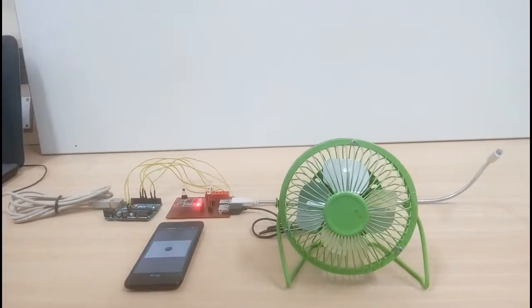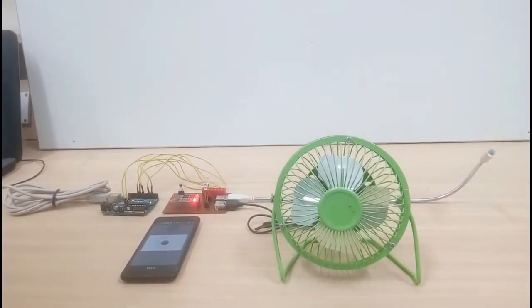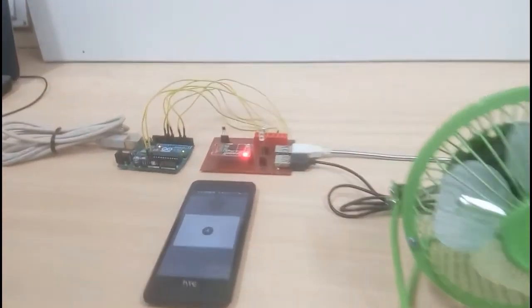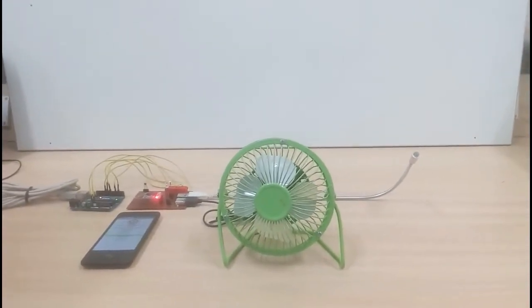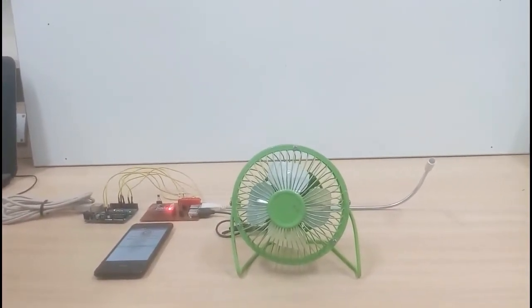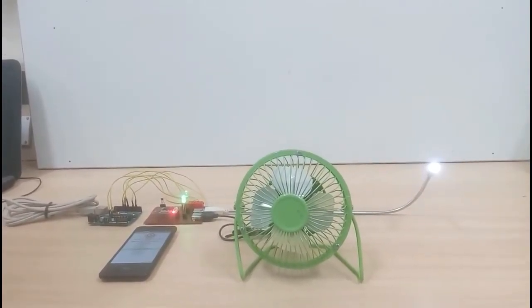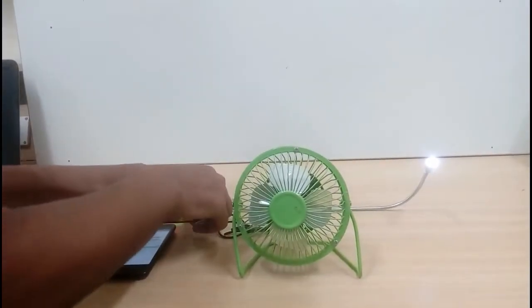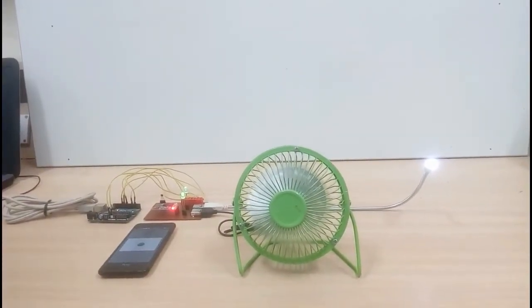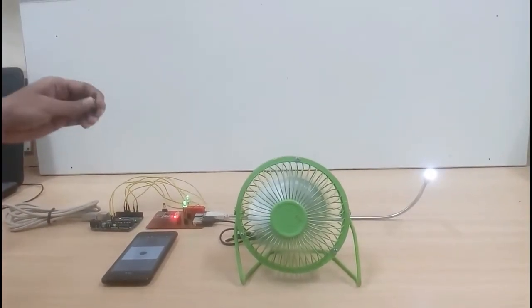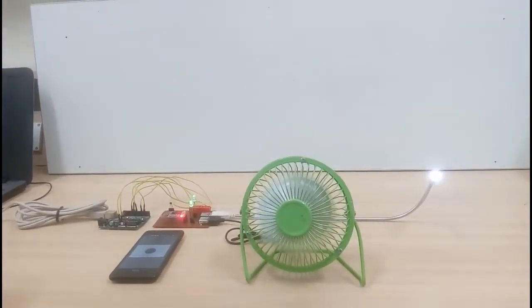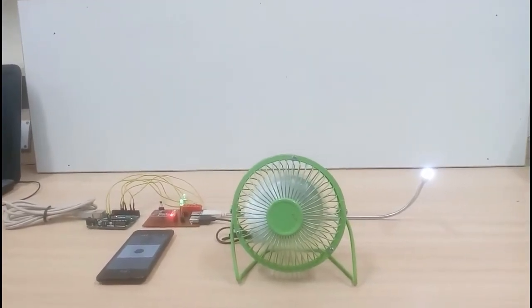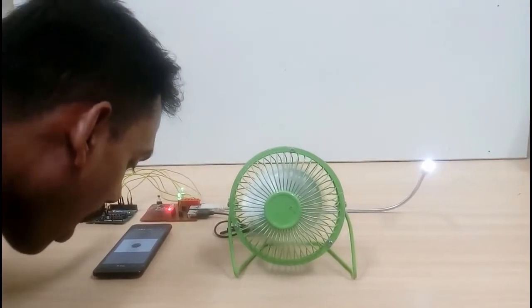All on. As we can see, on activating the system and giving a command, the system recognized the command and the loads were made on. Now, on giving the off command, the loads should go off. All off.